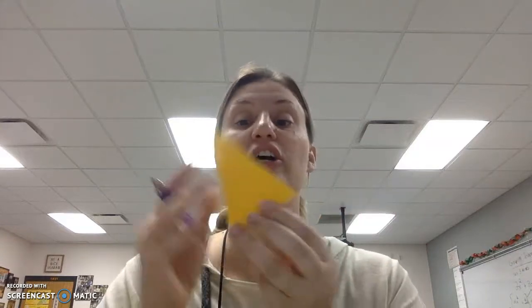It doesn't matter what the base shape is, that can be anything, the lateral faces are rectangles. Pyramids, I only have 1 here, but it doesn't matter what the base shape is. This base shape is a square, I could have a triangular pyramid, I could have a pentagonal pyramid, that doesn't matter. Your lateral faces are always triangles when you have a pyramid.